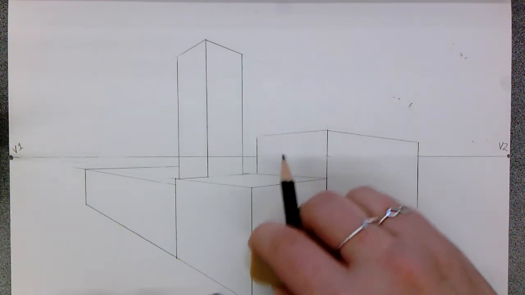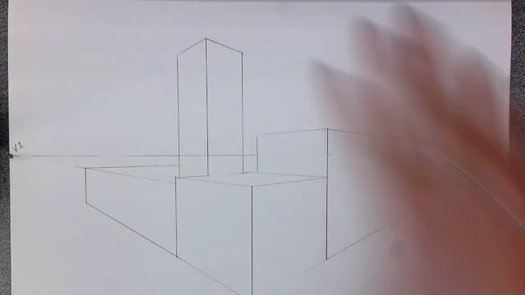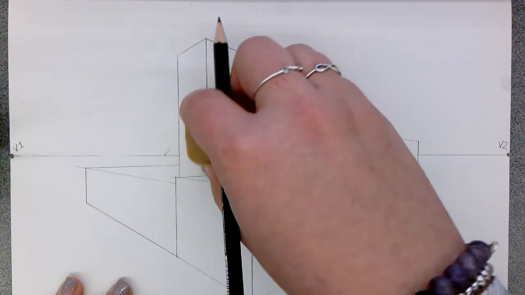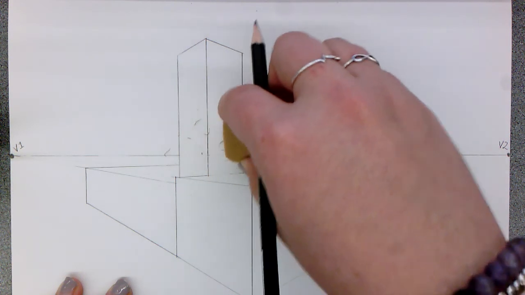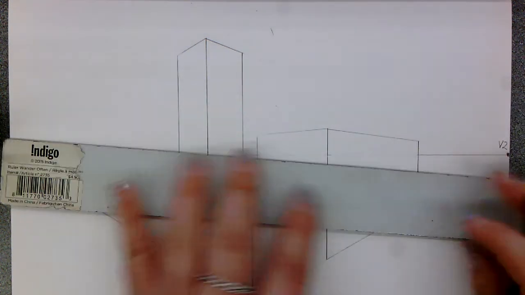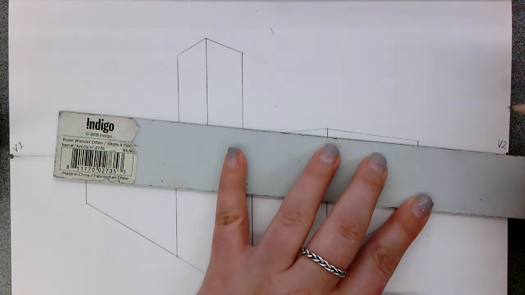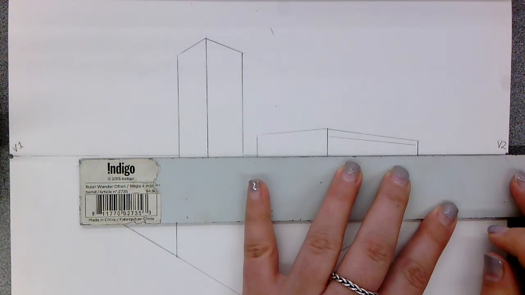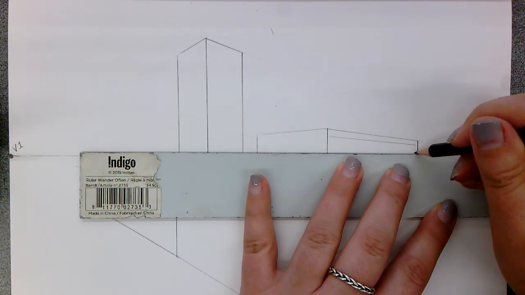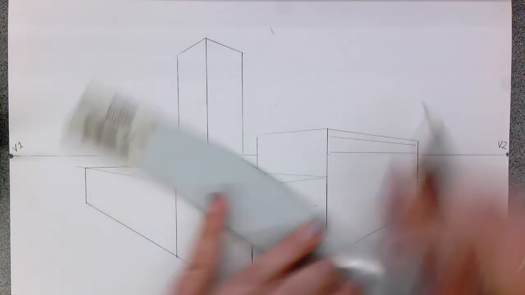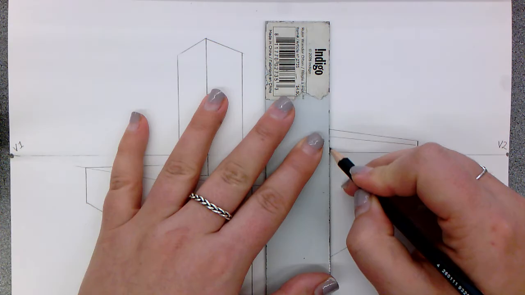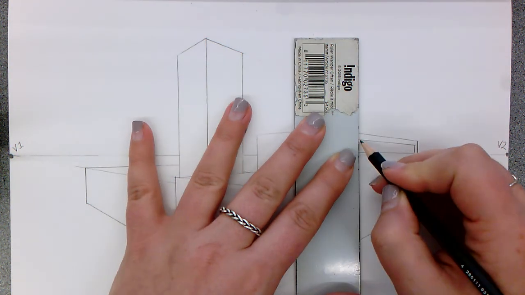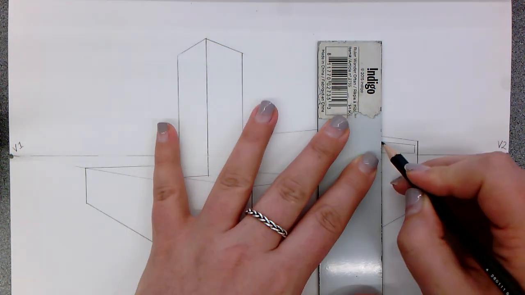And that's your basic kind of building structure. And when you're going in to add details like windows, doors, etc., remember your vanishing points. So if I wanted to do a row of windows on this building, I would line up with the vanishing point. And then remember that my vertical lines need to be parallel to each other and perfectly vertical.